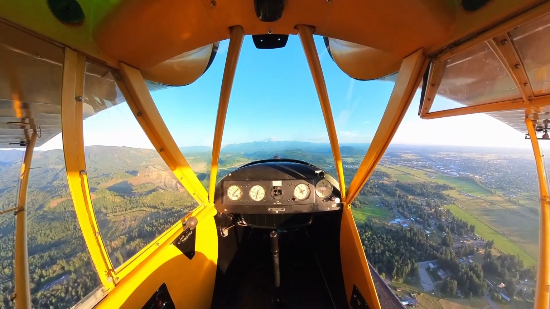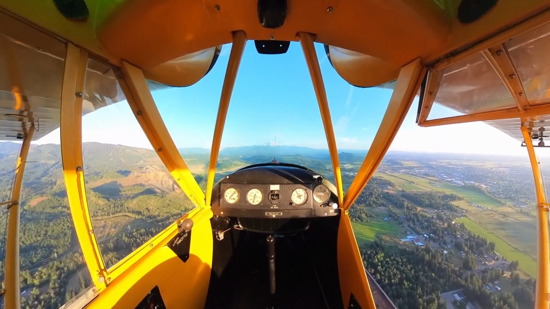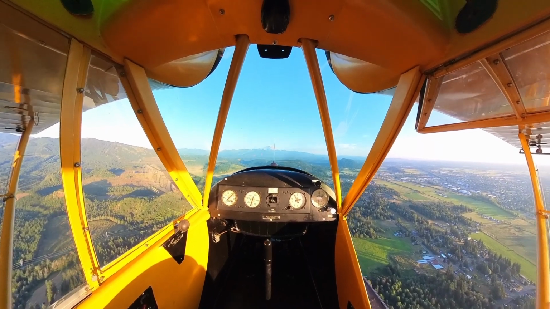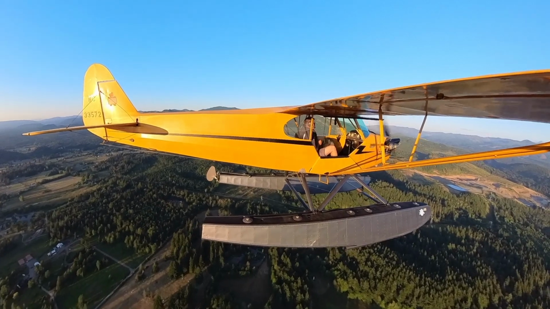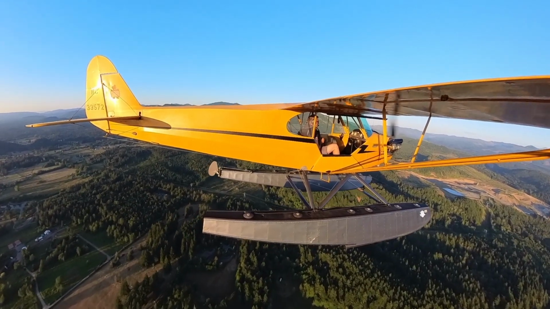Now if I repeat that with rudder, I'm using aileron and rudder together. This is at cruise power, a little bit of a higher power setting here, a little faster than cruise speed. So I don't need a ton of rudder. Aileron and rudder together.